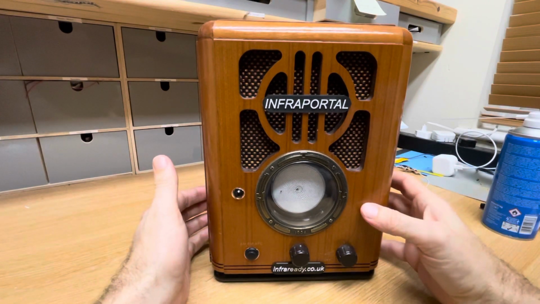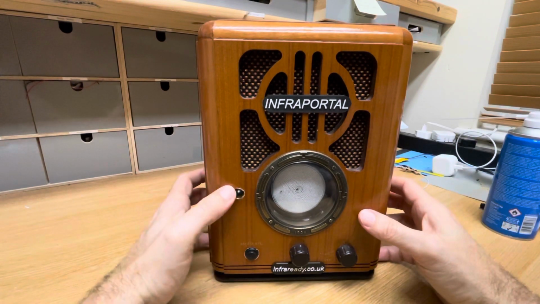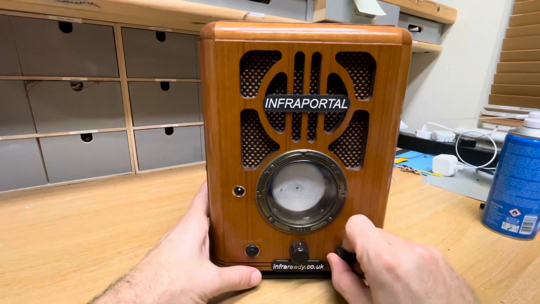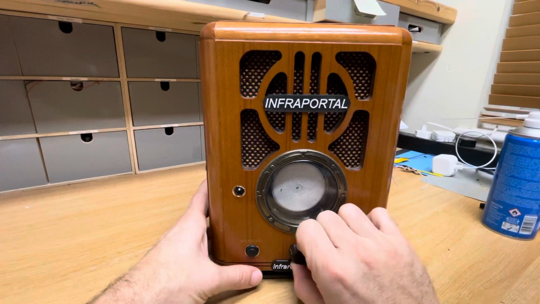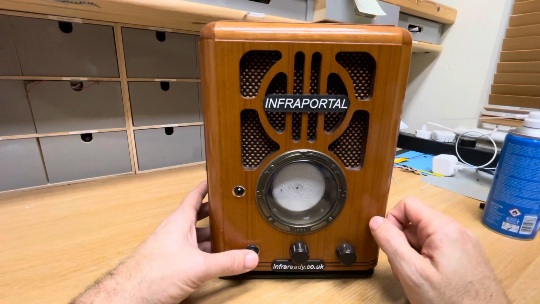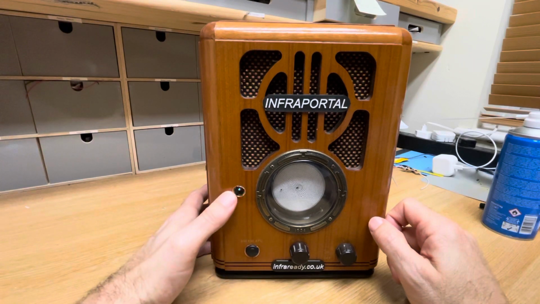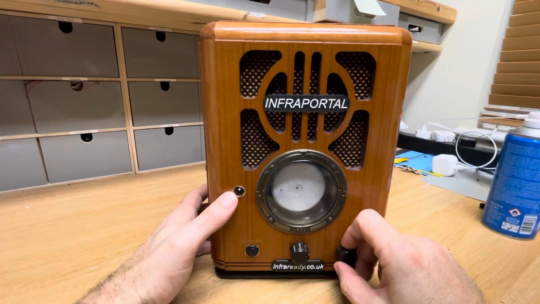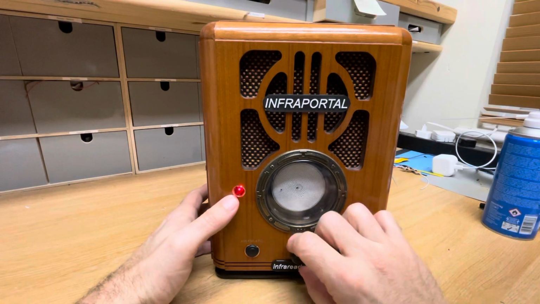So it's got a few different features, I've tried to make them all pretty much unique. On the front we've got the volume control, and we've got reverberation, so I'll turn those both down. We've got on and off, and you'll see the pulse, that's the speed of the pulse. So we'll start with the basics.